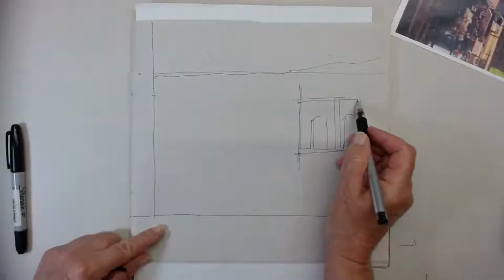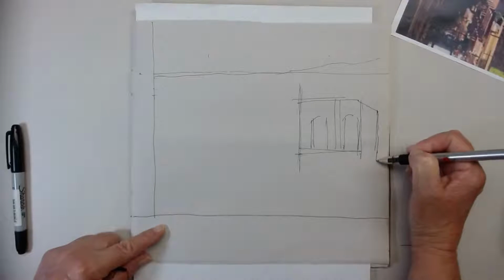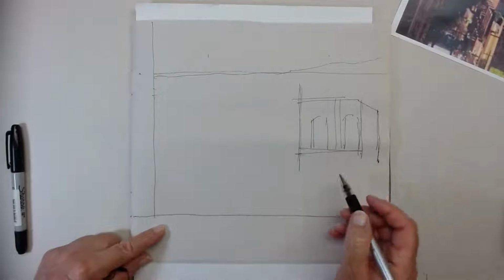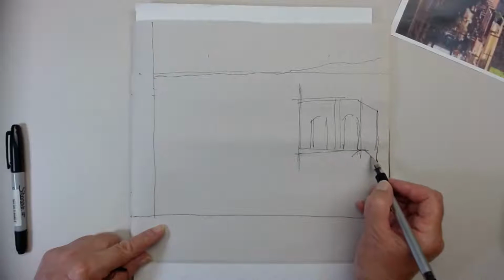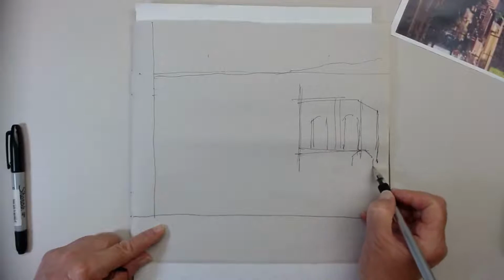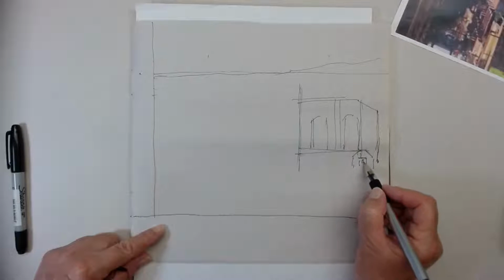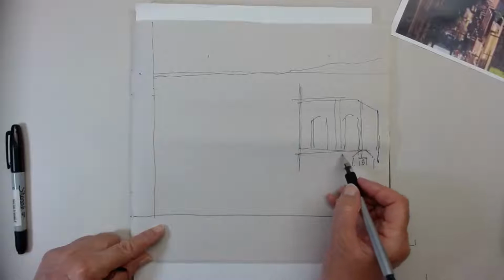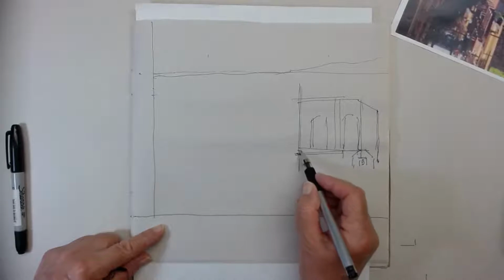and here it has a weird shape where it's going down like this, and it's lower than here. And here I have, I'm not sure what it is, but it's something like this. Here I have a little roof.